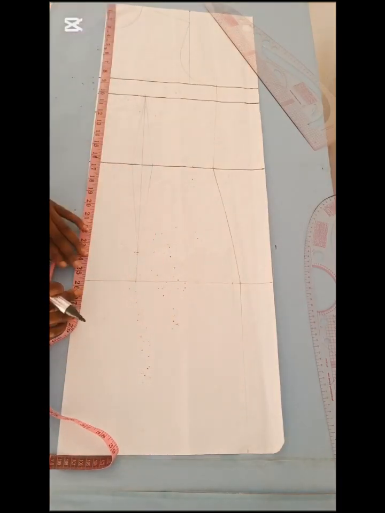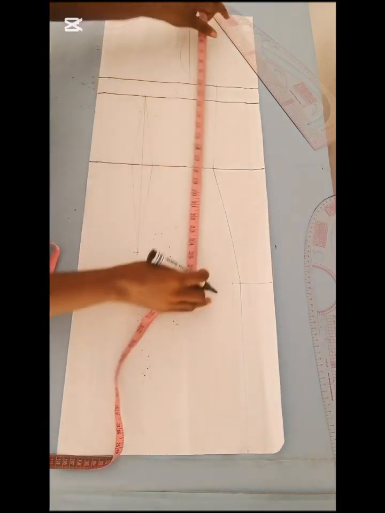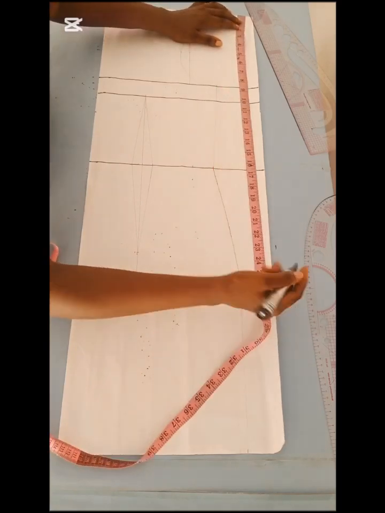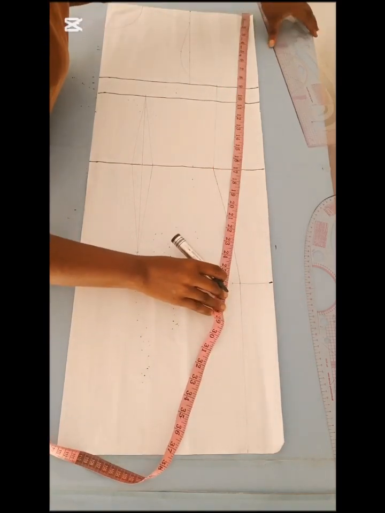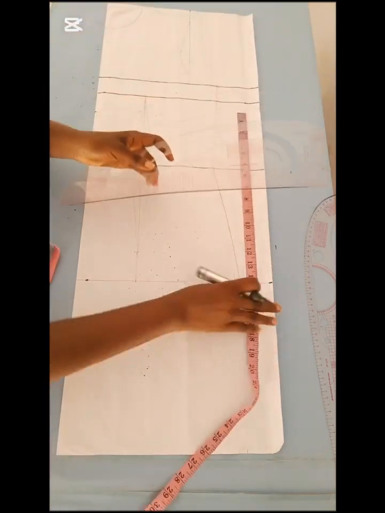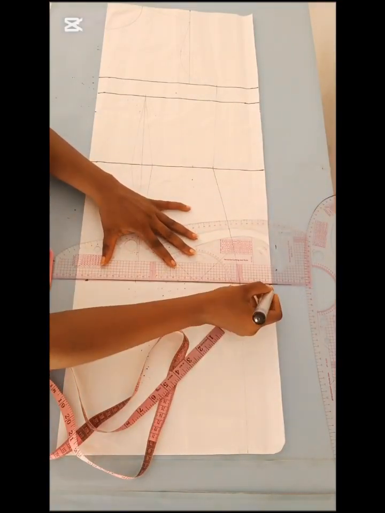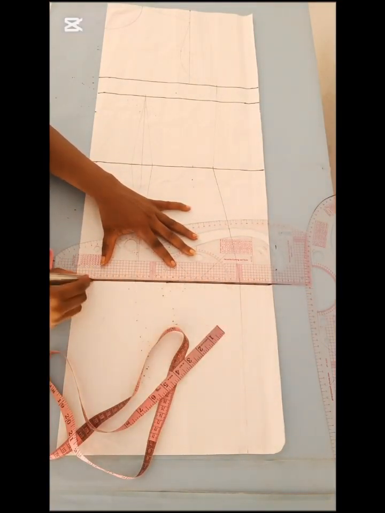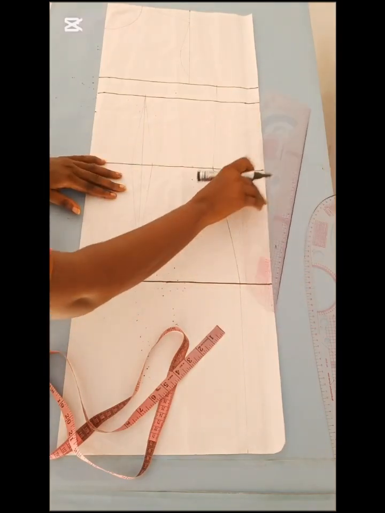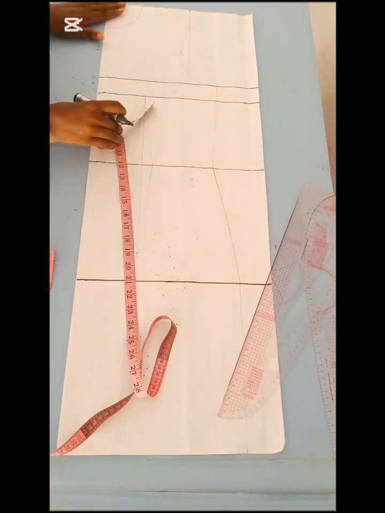So our shoulder to our hip line, which is 25.5. So we mark that across as well. So these are all our horizontal lines. I'm going to label them.